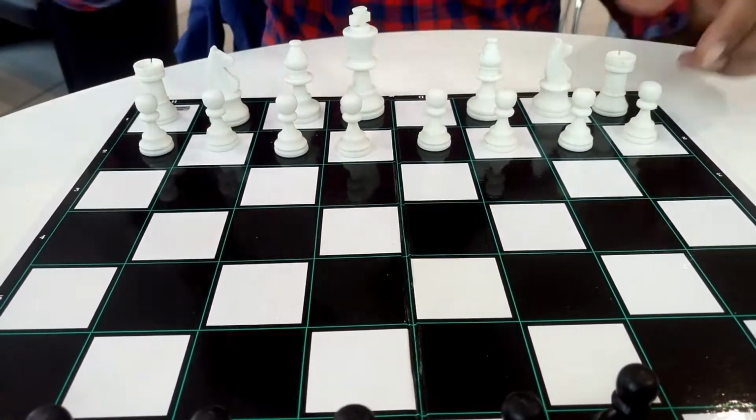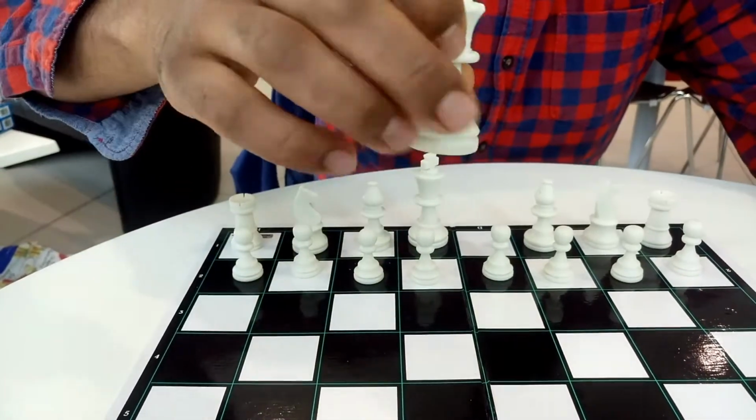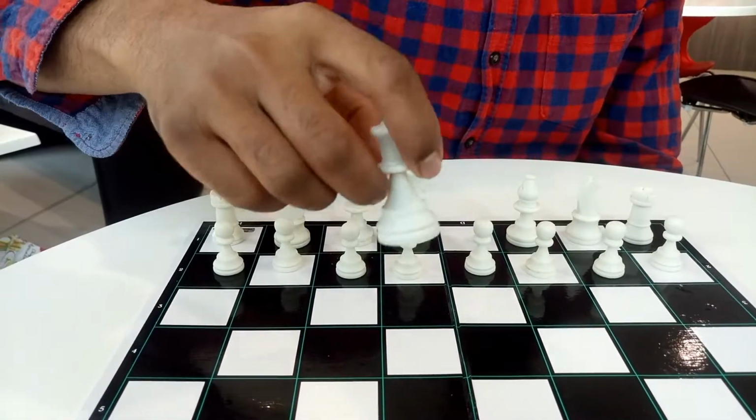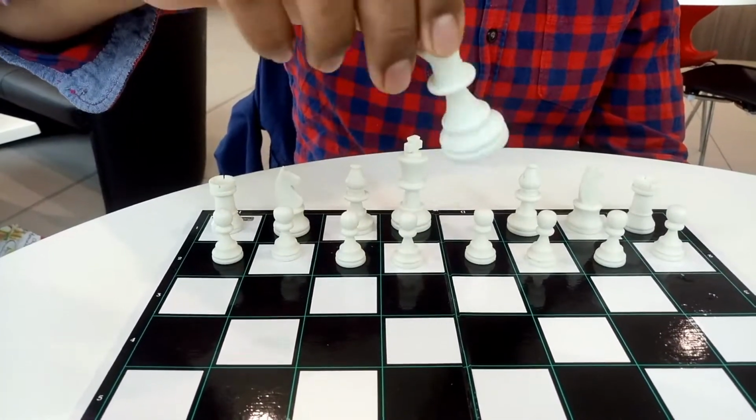The next piece is the most powerful piece. It's called the queen. In some games, some people call it the prime minister. It stays next to the king, obviously advising the king, so that's why it's called that.